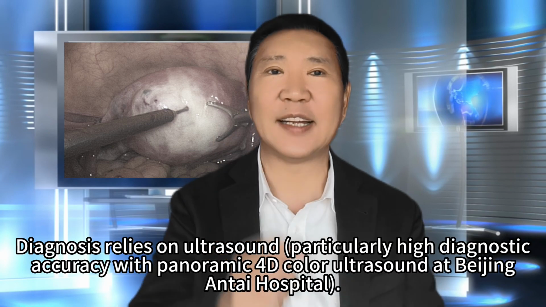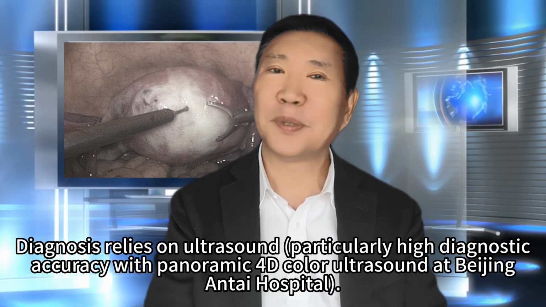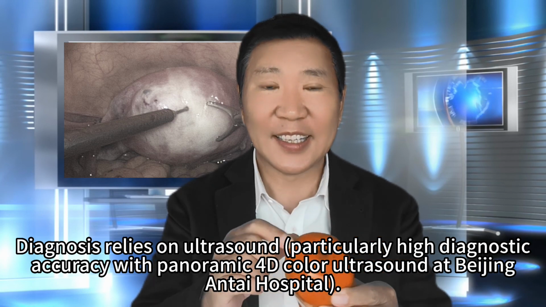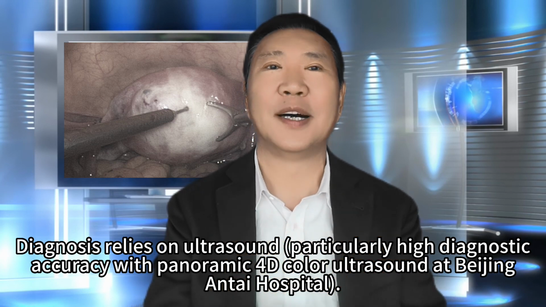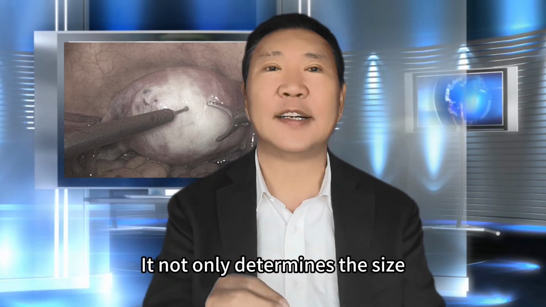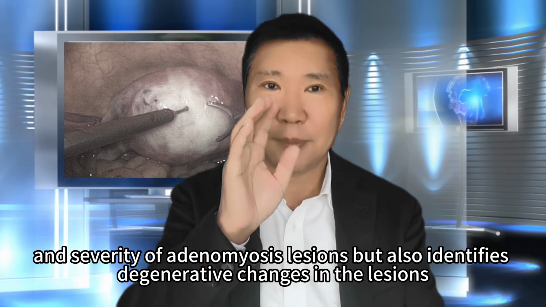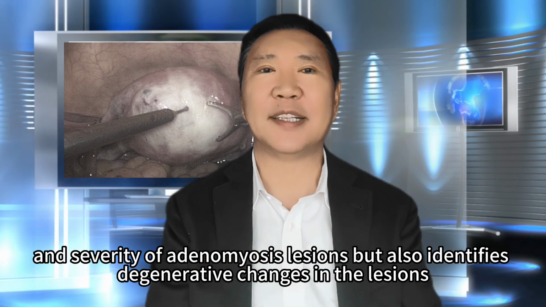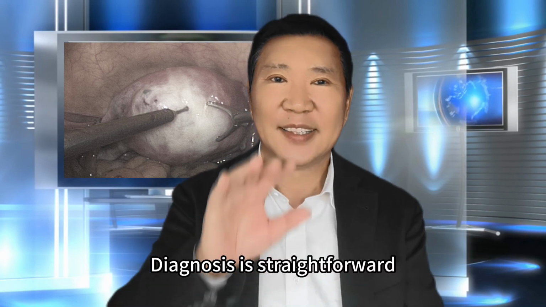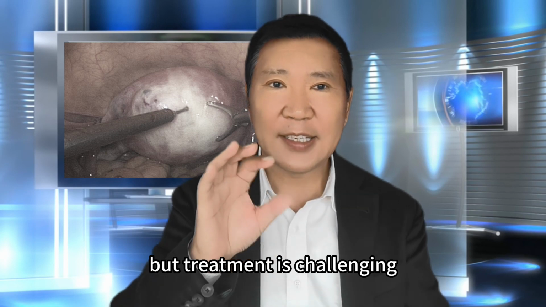Diagnosis relies on ultrasound, particularly high diagnostic accuracy with panoramic 4D color ultrasound at Beijing Antai Hospital. It not only determines the size, location, and severity of adenomyosis lesions but also identifies degenerative changes in the lesions. Diagnosis is straightforward, but treatment is challenging.